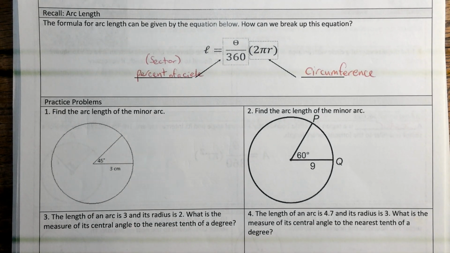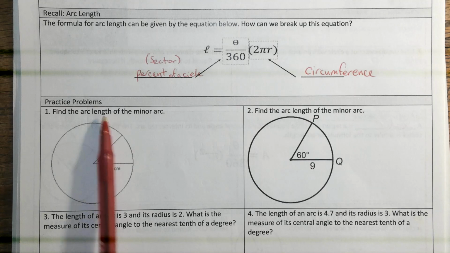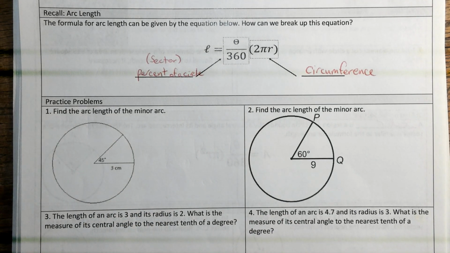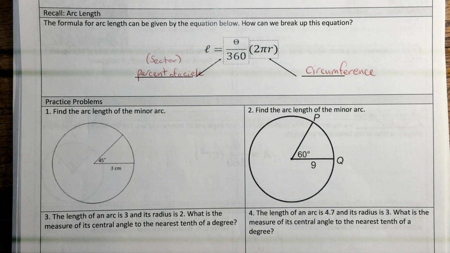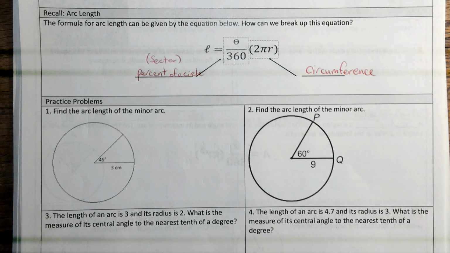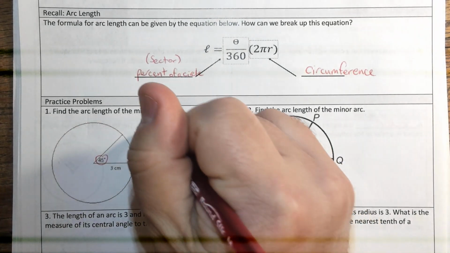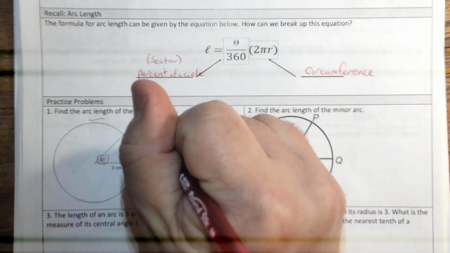All right, practice problems. Numbers 1 and 3 are going to be our I do's, and 2 and 4 are for you to do on your own. Number 1: find the length of the minor arc. Recall, a minor arc is less than 180, a semicircle is 180, and a major arc is more than 180. They say minor arc so we know what to look for.